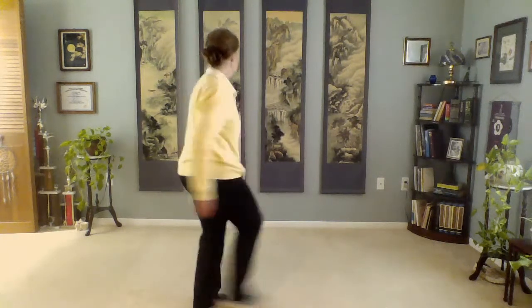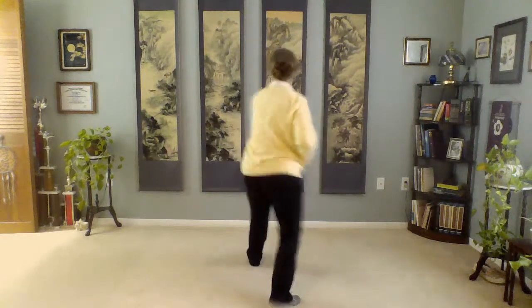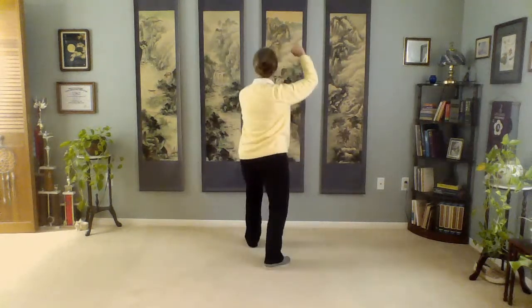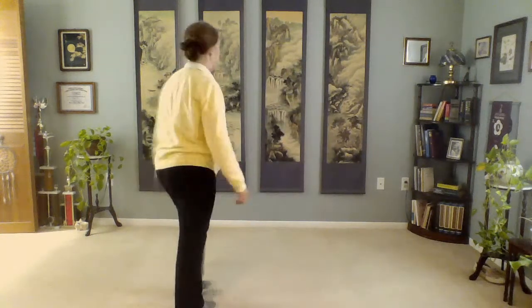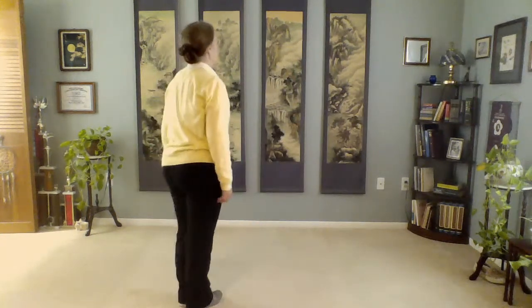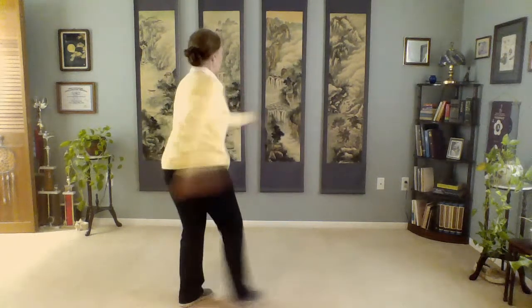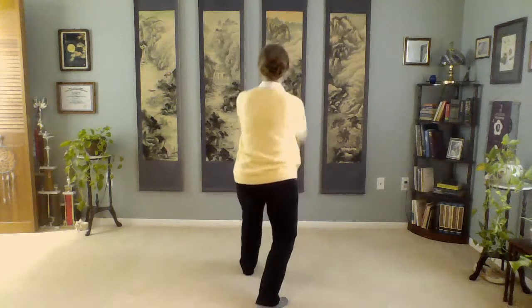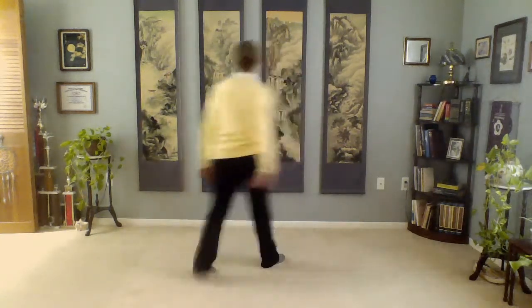Step out. 1, 2, 3, 4, 5, 6, 7, 8. Step in. Step in again. Again. Feet together, stand straight. Salute. Step in. And step in again. One more time.